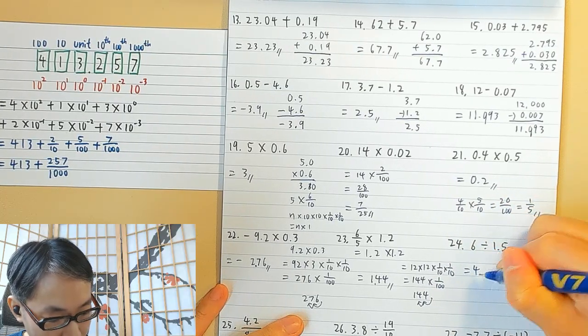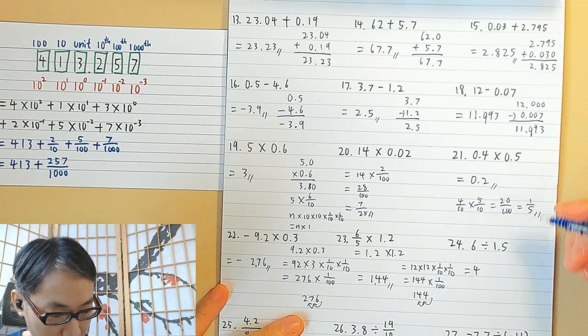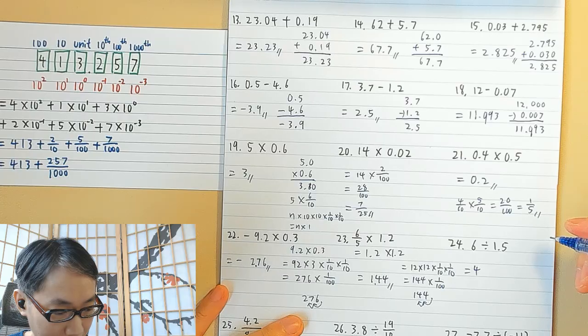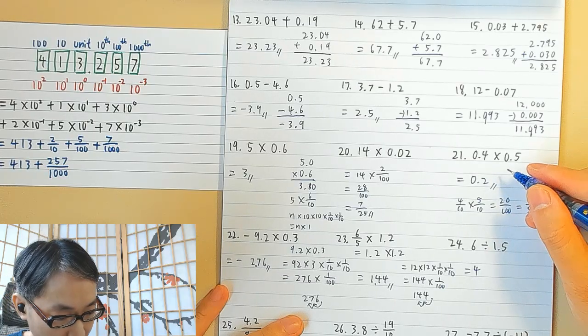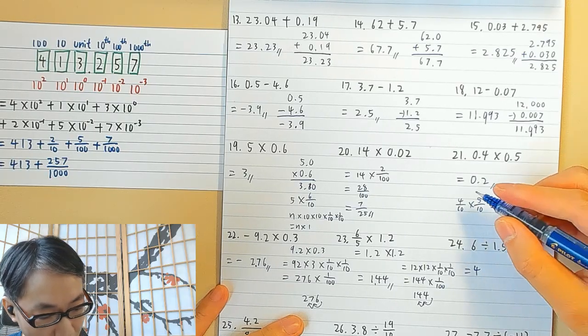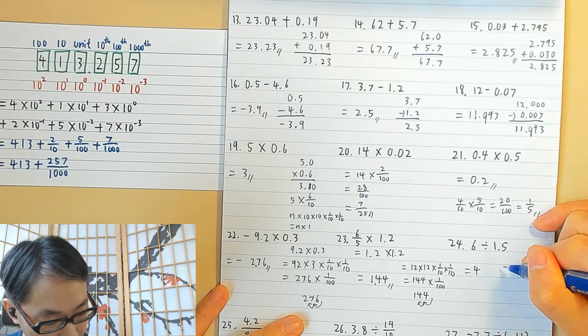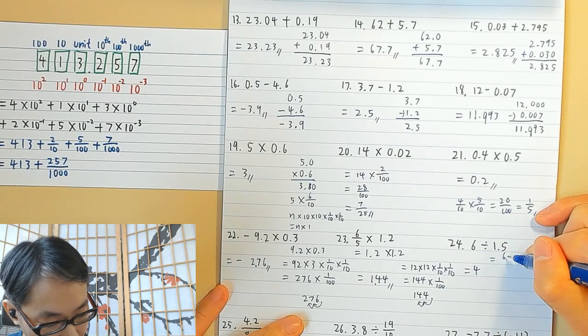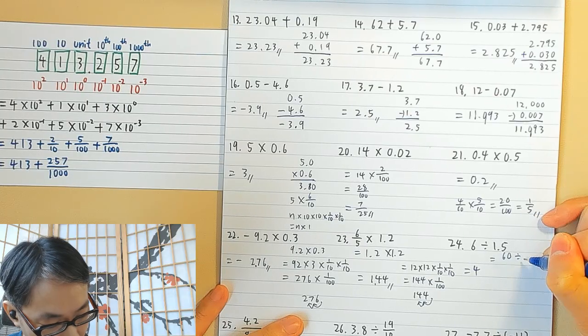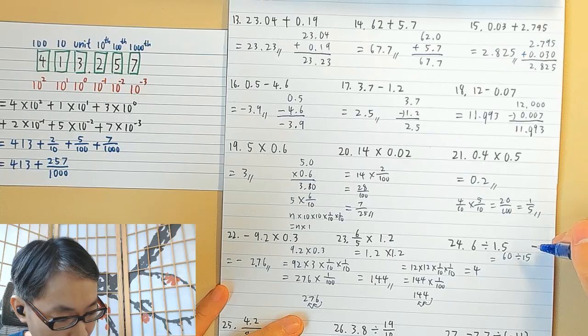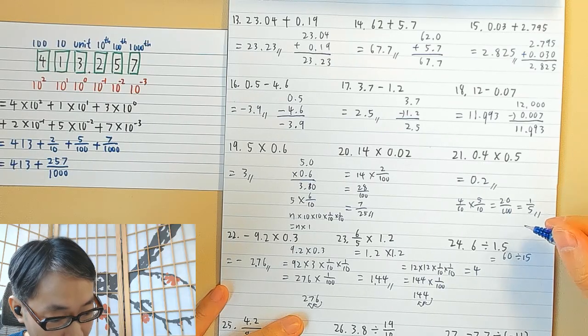Number 5: this is 4, because 4 times 1.5 is 6. Or we can use fractions or decimals. So this is equal to 60 divided by 15, because I multiplied both numerator and denominator by 10.